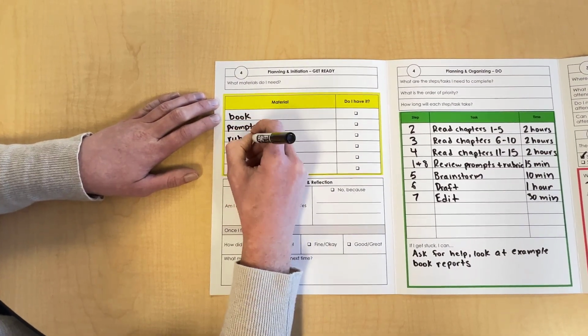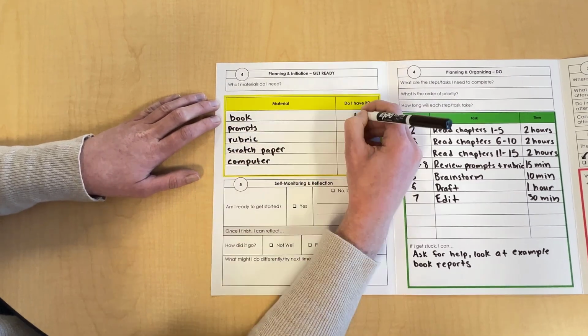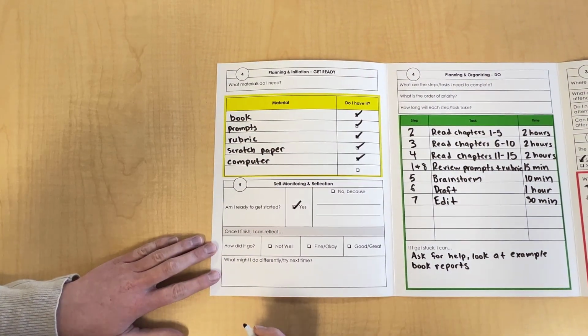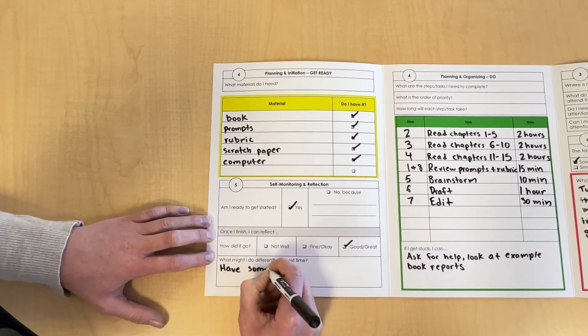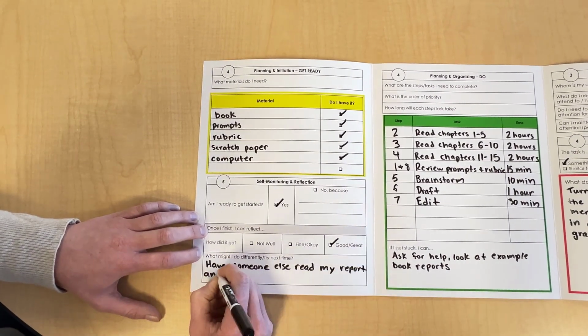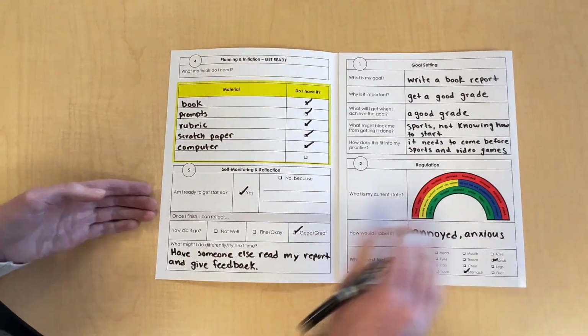These 5 parts encompass several different executive functioning skills. Whether your student needs help in a specific area or across all 5 parts, this trifold will provide organization and structure to support EF development.